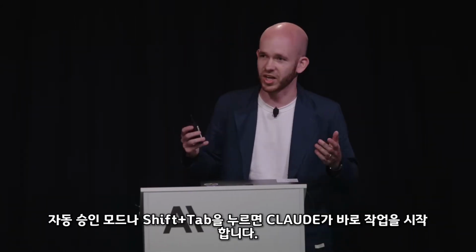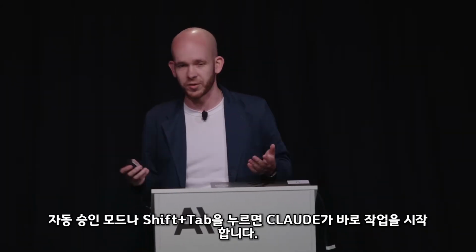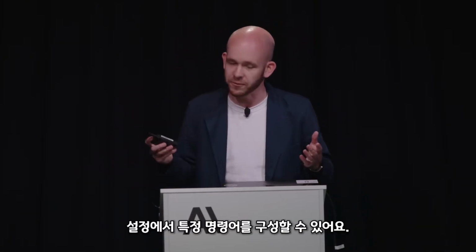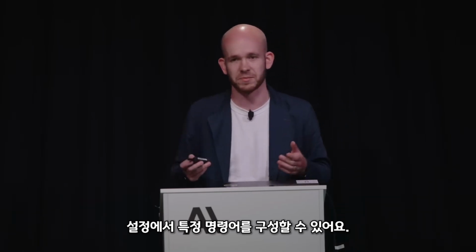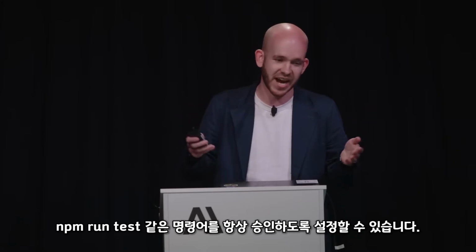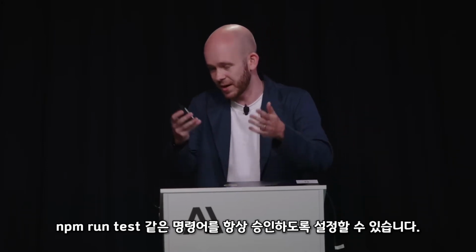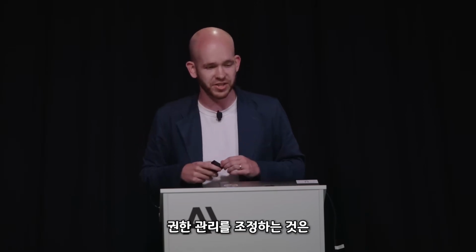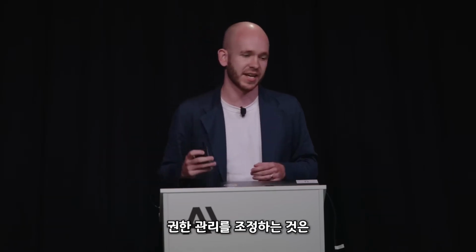So there's something called auto accept mode, where if you're working with Claude Code and you press Shift Tab, Claude will just start working. There's things you can do, like you can configure Claude in the settings where specific commands, like on bash, if you're tired of saying, yes, run npm run test, you can just always approve that. So fiddling with your permission management is a great way to speed up your workflow.